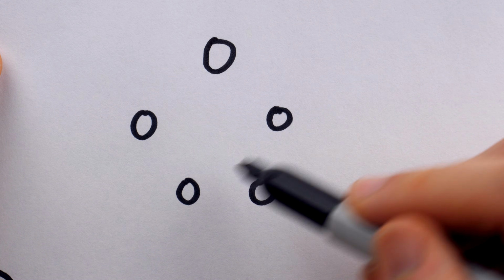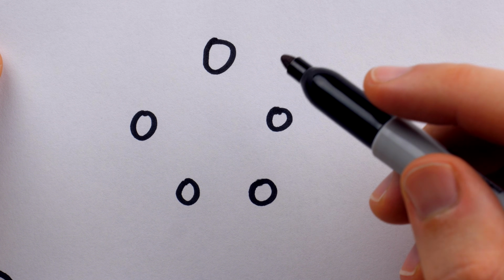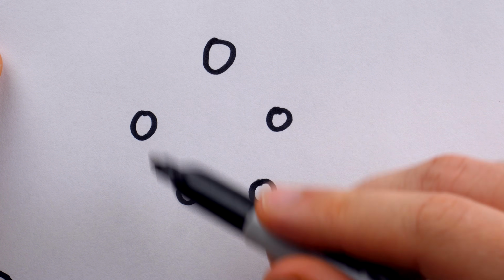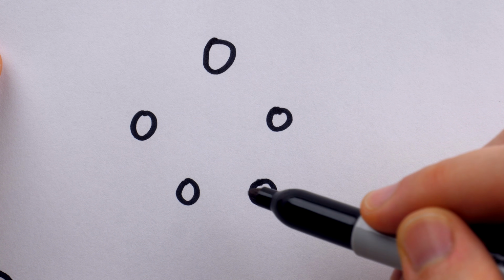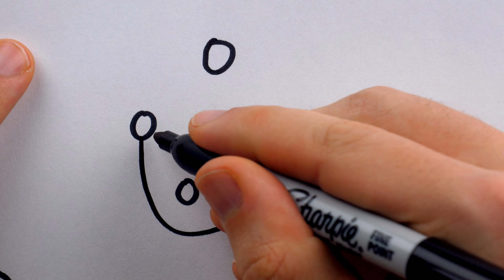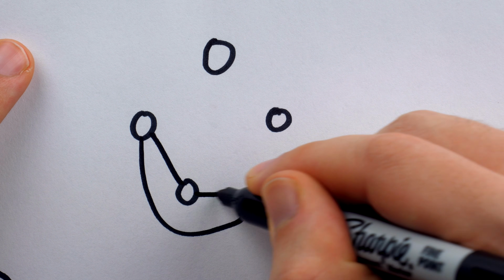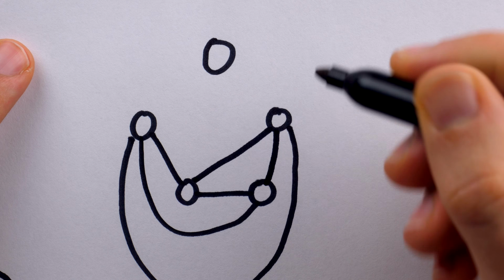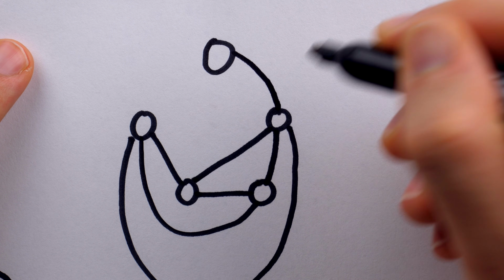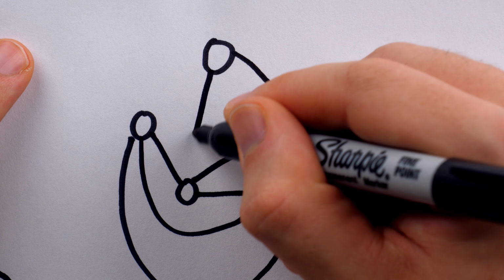Here are 5 vertices. I invite you to pause the video and try yourself to draw the complete graph on 5 vertices, so every possible edge, without any edge crossings. We could start to draw in these edges however we like, just trying to avoid any forced crossings of the edges. It doesn't take long for the diagram to start getting a little bit cluttered.